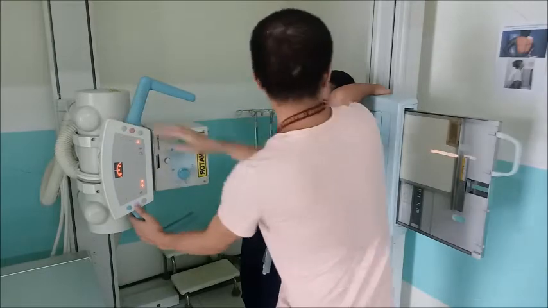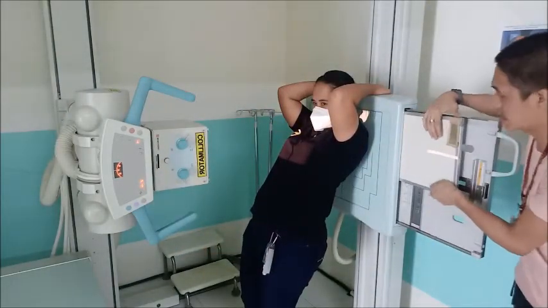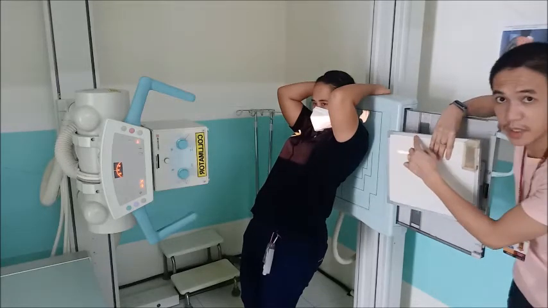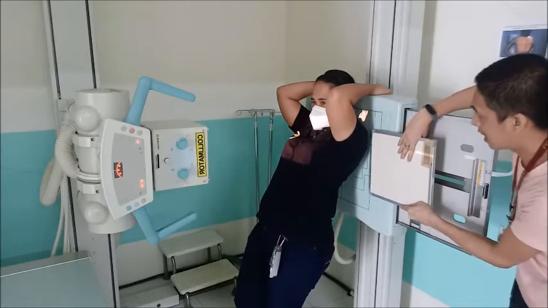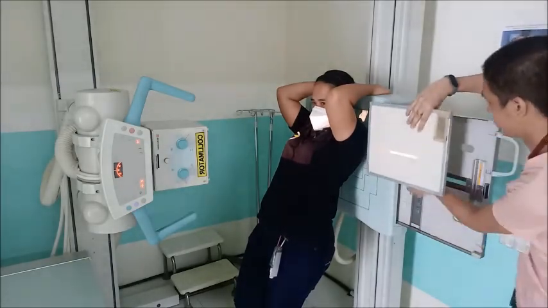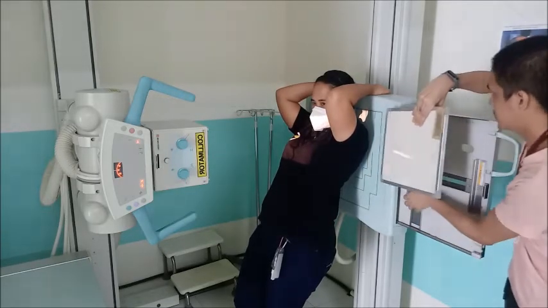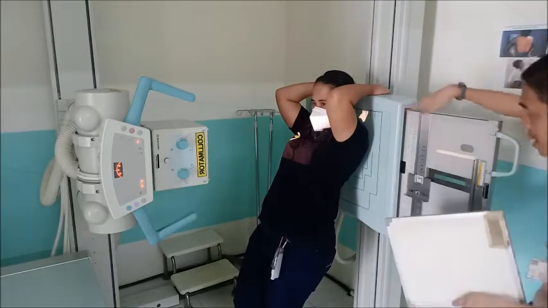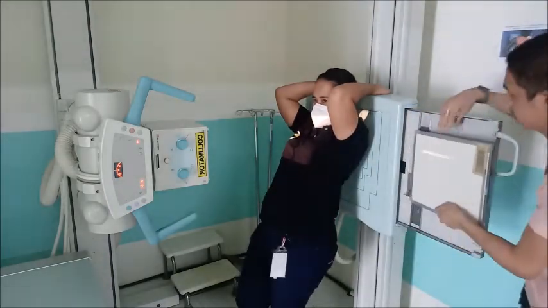Okay, so what to do? Diba, kapag na pwede natin siya adjustan. So the top portion sa atong cassette should be at the level of our C7. Muna siya ang edge niya. So pwede gihapon, malibog mo sa yung C7, then the top of the shoulder.